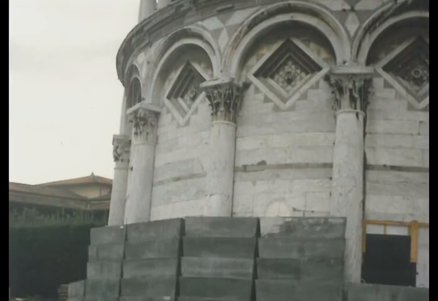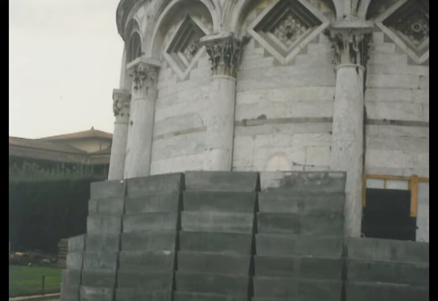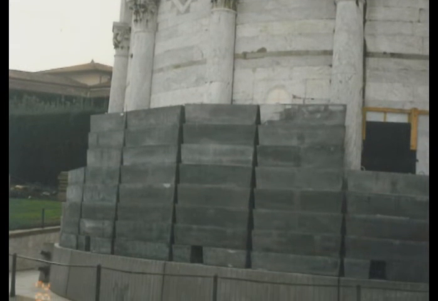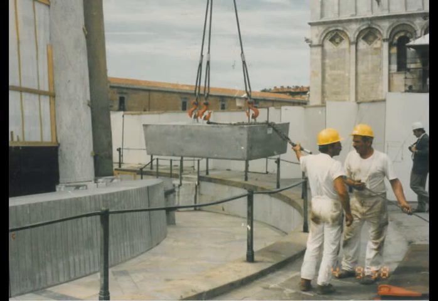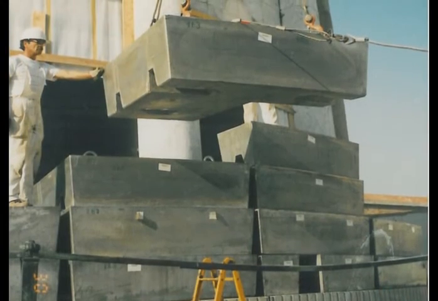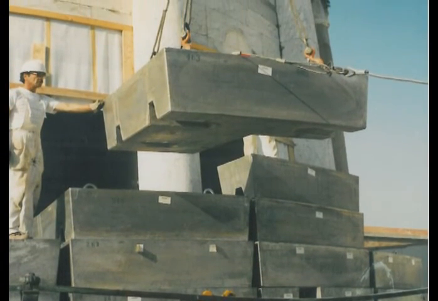The first thing we had to do was temporarily stabilise it to give us time to work out a permanent solution. And the way we did that was to put some lead weights on the high side to stop it falling over. It's like sitting out on the side of a sailing dinghy. And they went on in 1993, and they were very effective in just holding the tower.